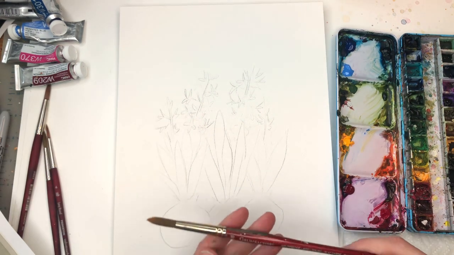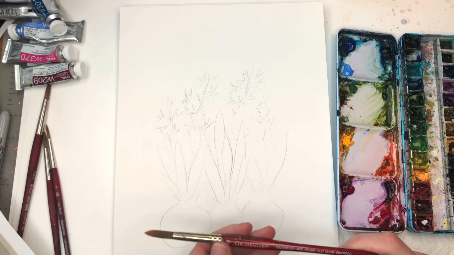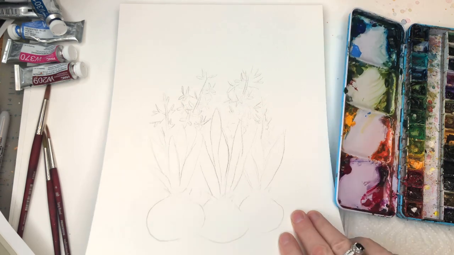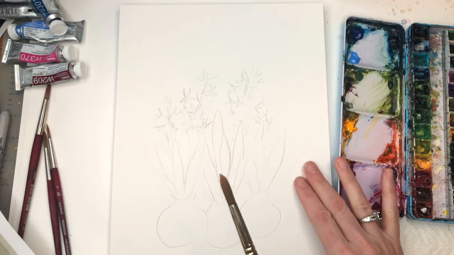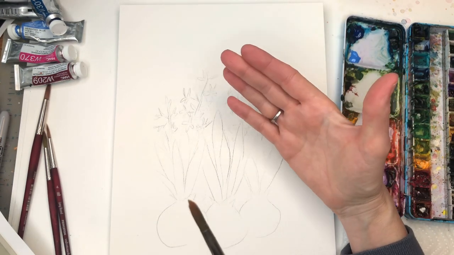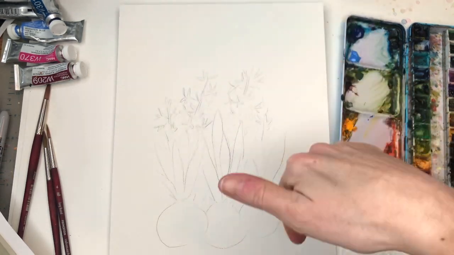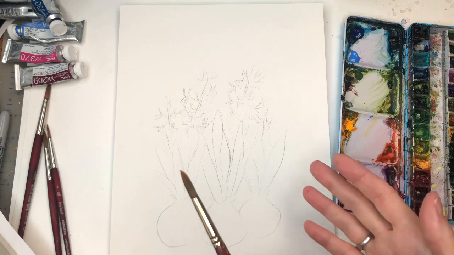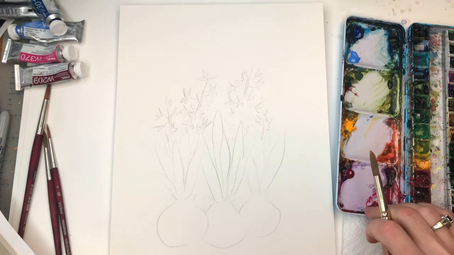Okay, so for the painting, I'm going to use the Grumbacher 10 Golden Edge series brush. It's round. I'm painting on my Arches 100% cotton cold pressed paper. This is the 9x12 pad, but I made it so that I could cut it down to an 8x10 if I wanted to, and then I could put it in a frame. So think about how big you want to make it. You can make it this size. You can make any size you want, really.